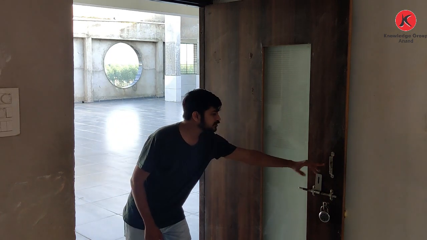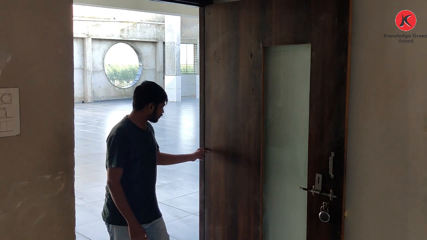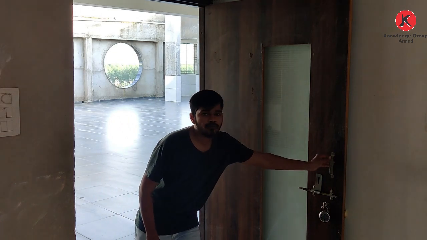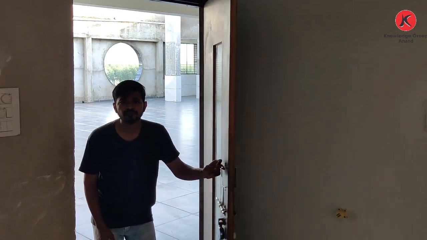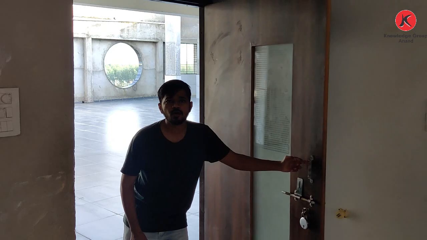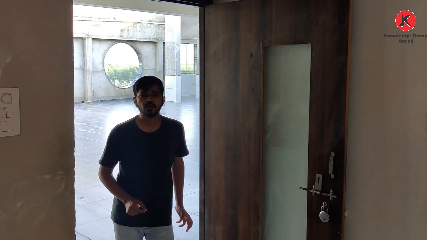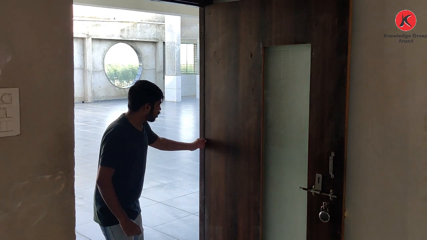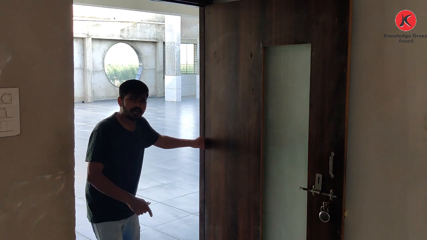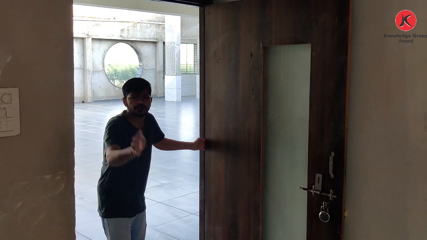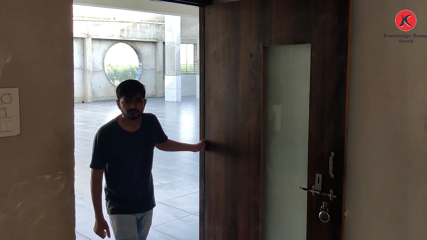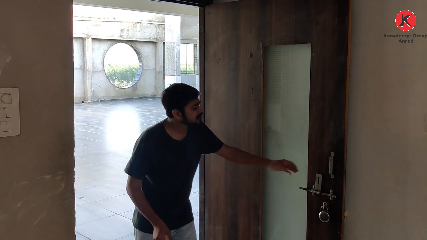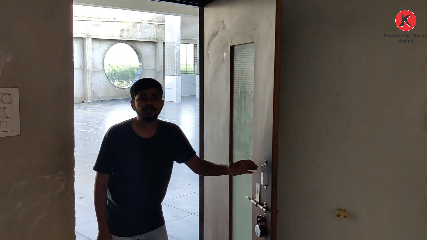But if you put this handle away from this support, then with the help of a very small force you can open or close the door. So for rotational motion, it is not only force. If I apply a large force at this point, this door will not open or close. But if I apply force at this end, it will easily rotate.